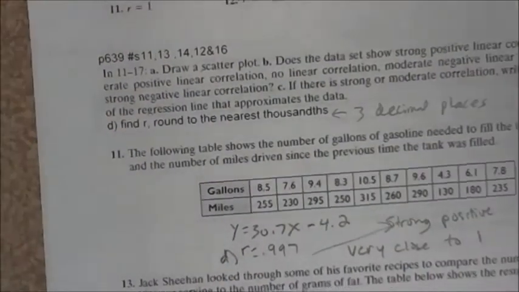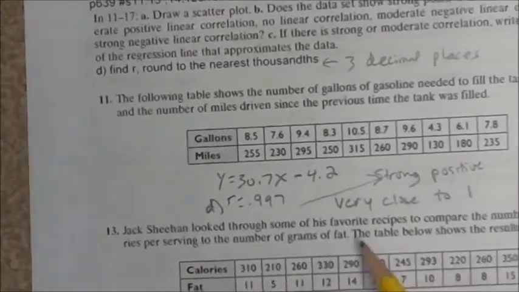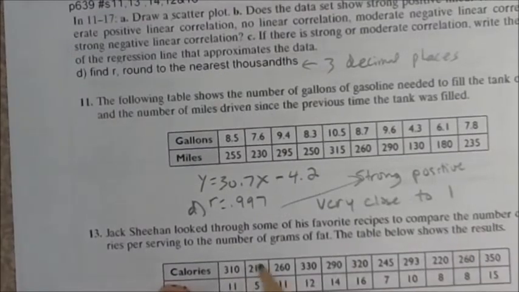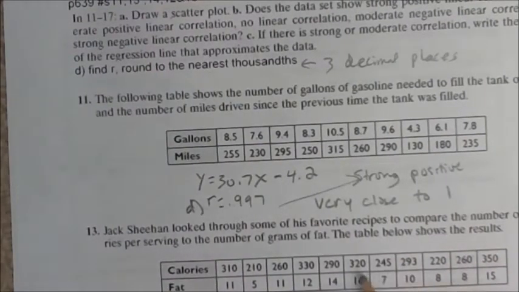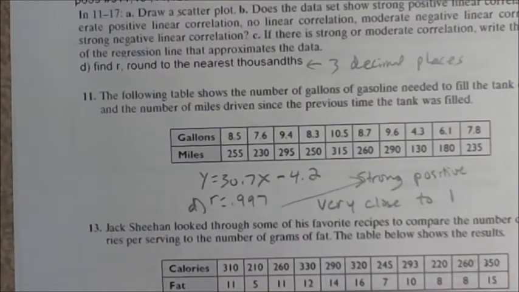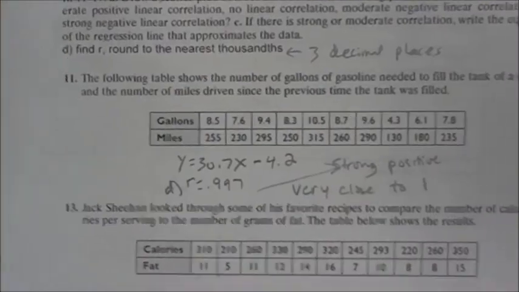Let's look at the next one. Jack Sheehan looked through some of his favorite recipes to compare the number of calories per serving to the number of grams of fat. And he wants to know whether the calories per serving is related to the number of grams of fat. So let's figure this out.